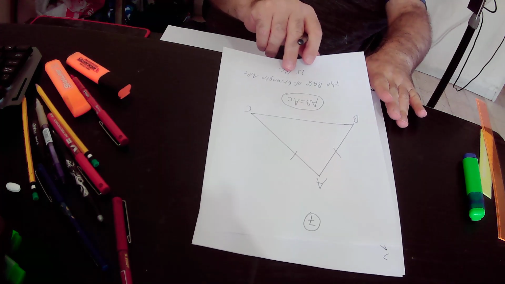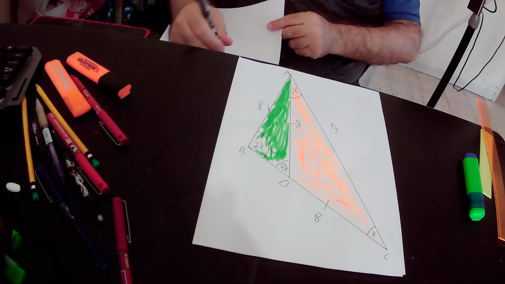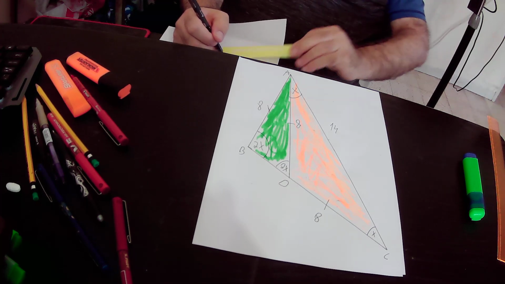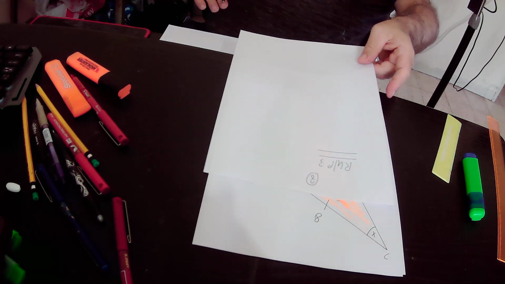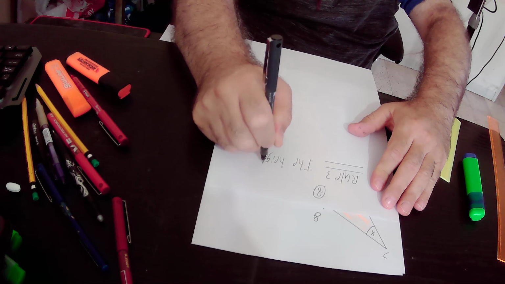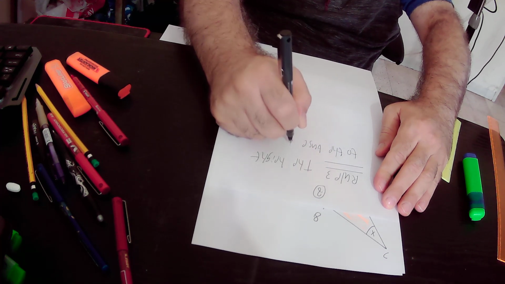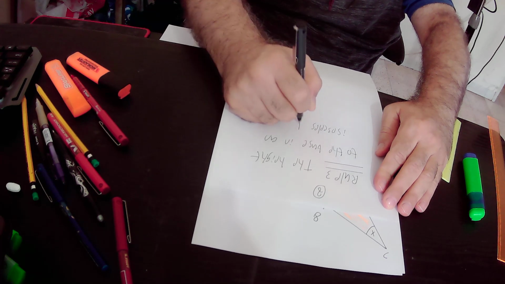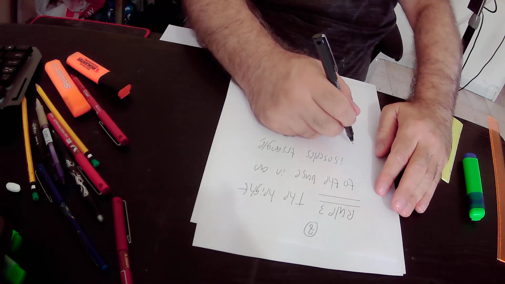Now I will present rule number 3. Rule number 3 states that the height to the base in an isosceles triangle divides the base into two equal parts.